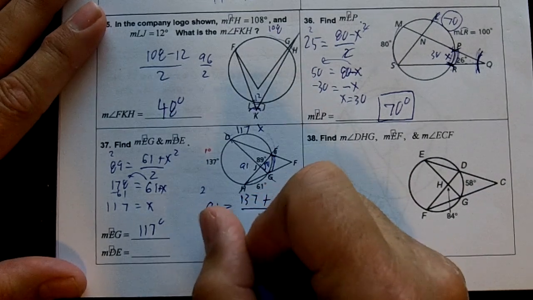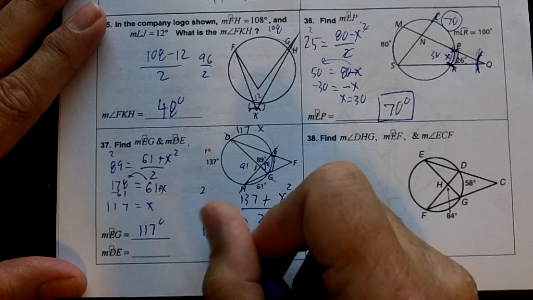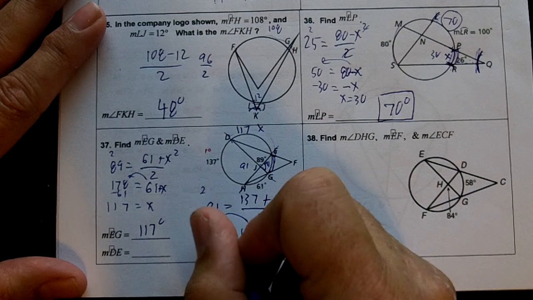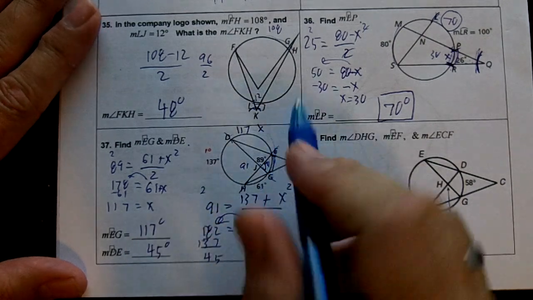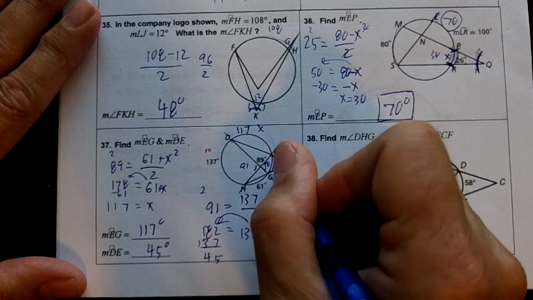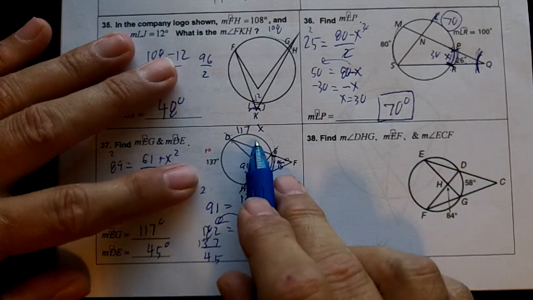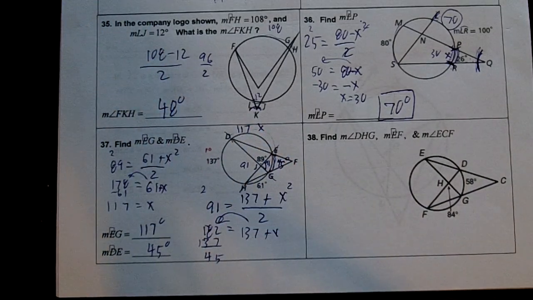You get 182 equals 137 plus X. Move over the 137, and this should end up being 45. And if you added up all the outside arcs, it would add up to 360.